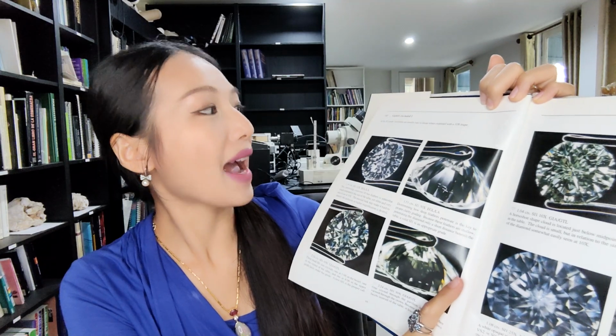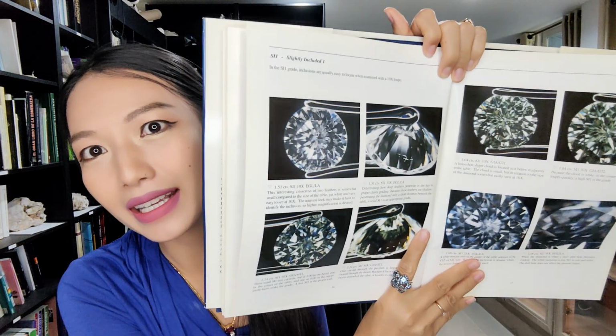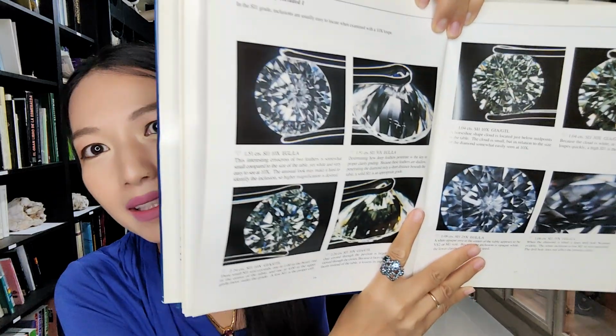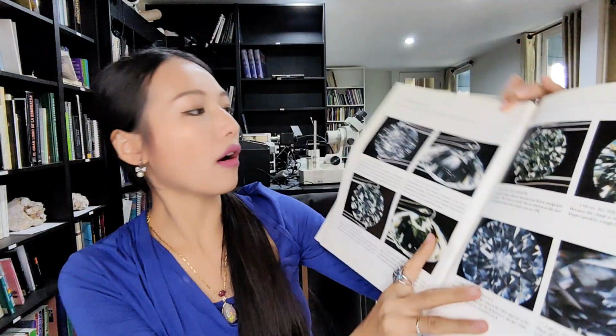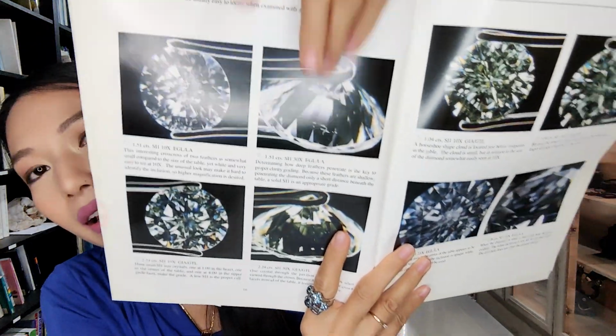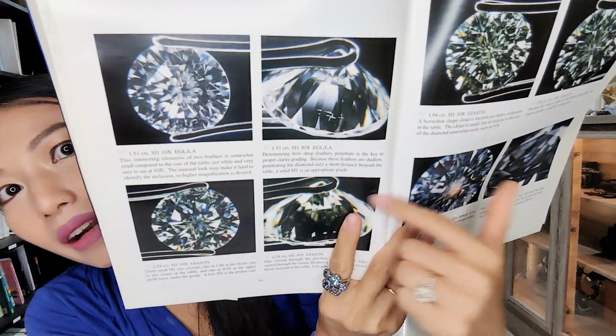Sorry, SI1, slightly included 1, right? This one is a little bit bigger, maybe you can see it more easily than the one before. For example, you can see a feather here. But when you see it overall, you can see with your 10x loupe, or with your eye if you focus. If you don't focus, it's difficult for you, because if you don't have experience seeing diamonds, right? Also here, I will show you some SI2, slightly included 2.